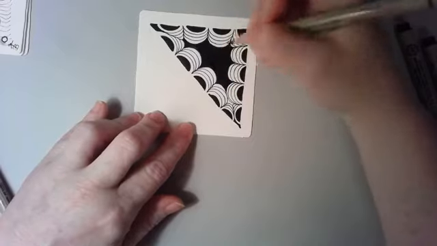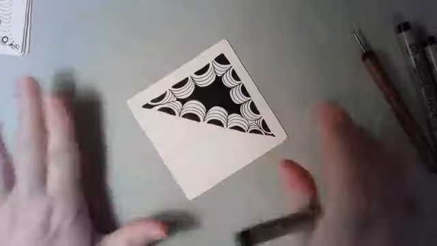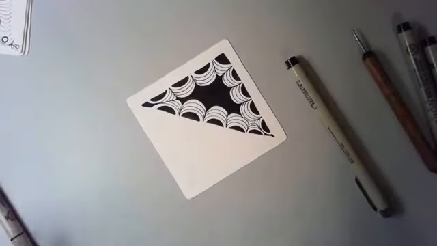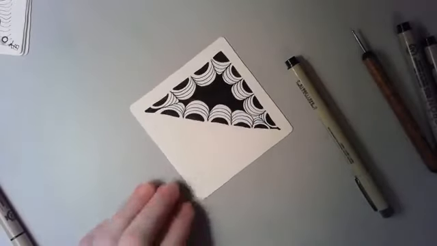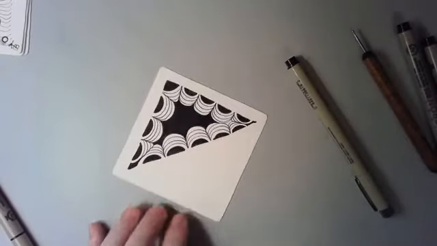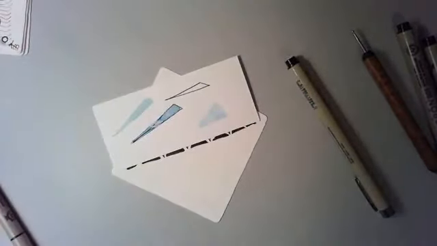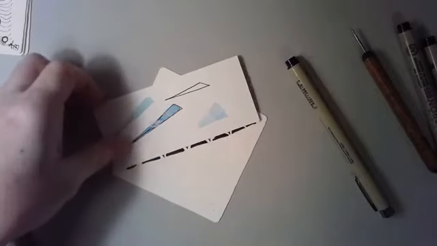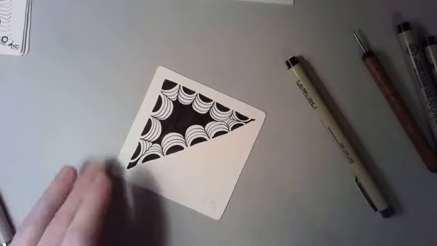Now, one thing I do like to tell people, especially my lefties, if you put down this much solid black, it's going to stay wet for a few minutes because it is cotton paper. So you want to kind of avoid dragging your hand through it. And if you're a lefty, by all means, grab a piece of scrap paper and just place it over top of it as you're drawing so that you don't drag your hand through your work. But it'll dry pretty quickly in a couple minutes, and also I like to let it dry for a minute before I do my shading.